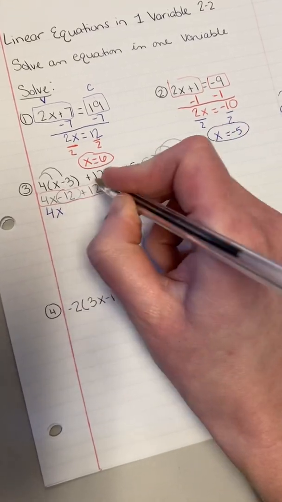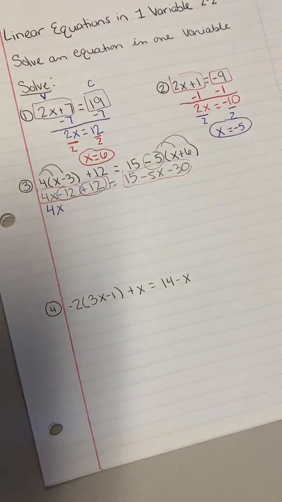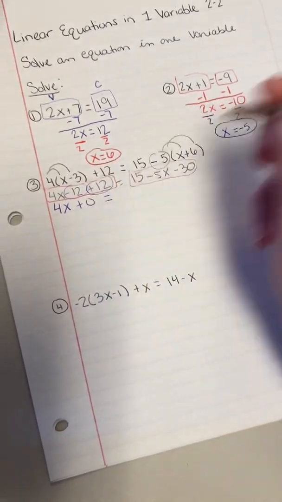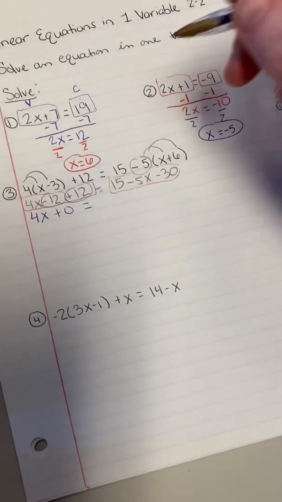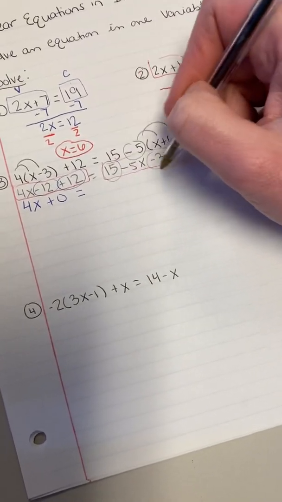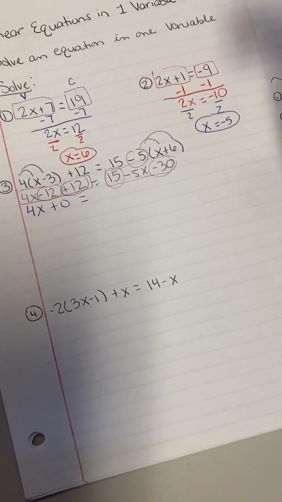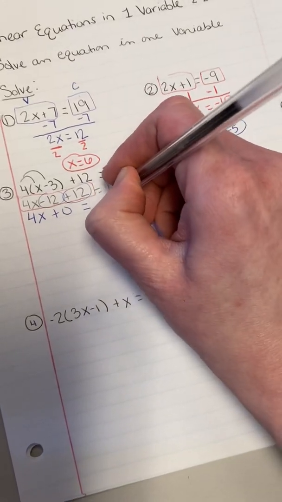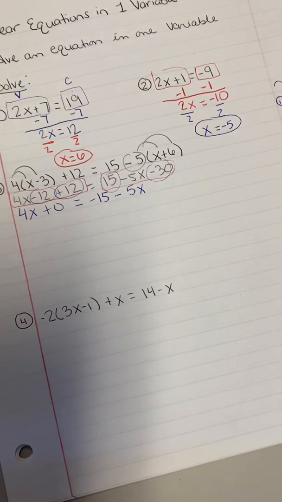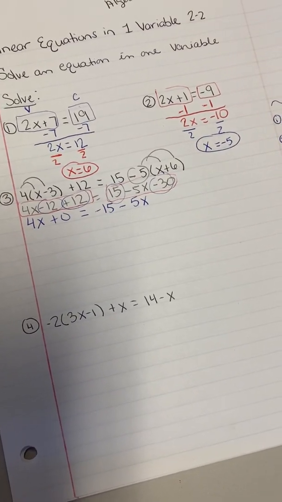Then I have negative 12 plus 12. That's going to give me 0. So if I want to write the plus 0, I can, but it's just a placeholder. Over here, I have 15 minus 30 as a like term. That's negative 15. Bring down my minus 5x because there's no like terms with that 5x.